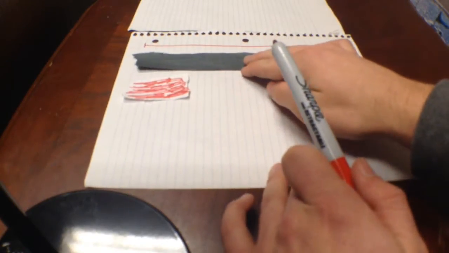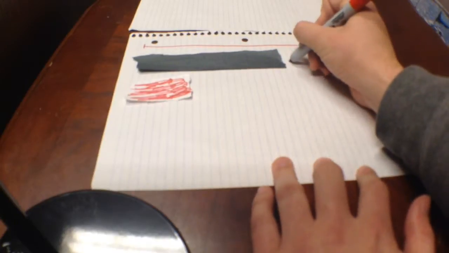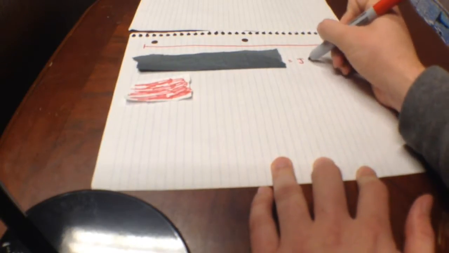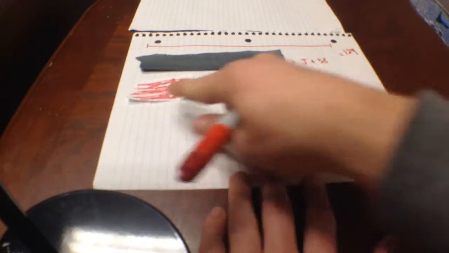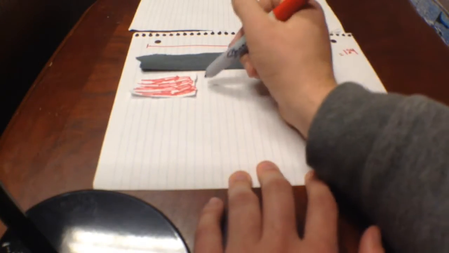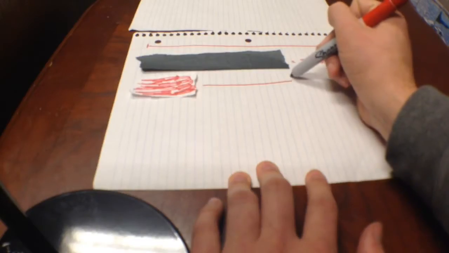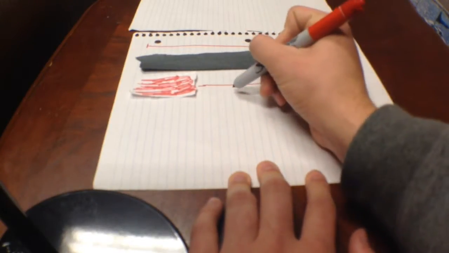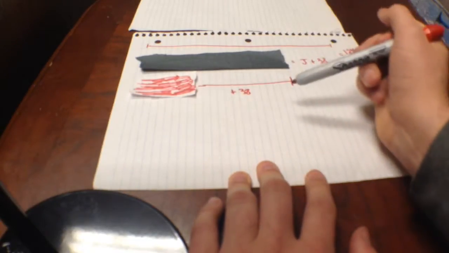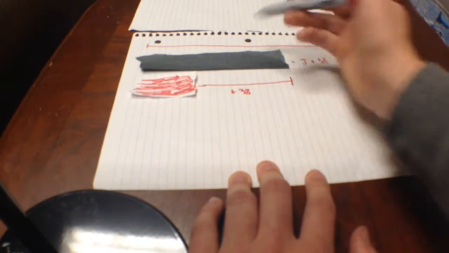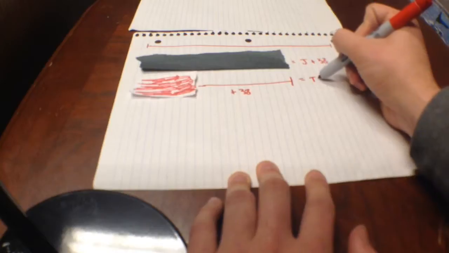So that means our Tom is going to be our Jerry plus 38. So our Jerry, in order to equal Tom, the remaining part is going to be plus 38. That way our Jerry plus our 38 is going to give us our Tom.